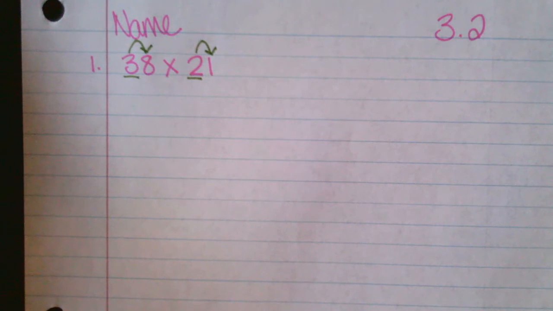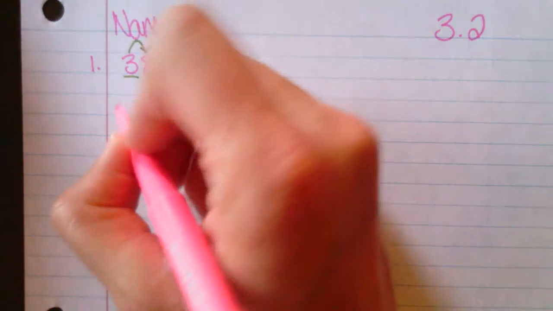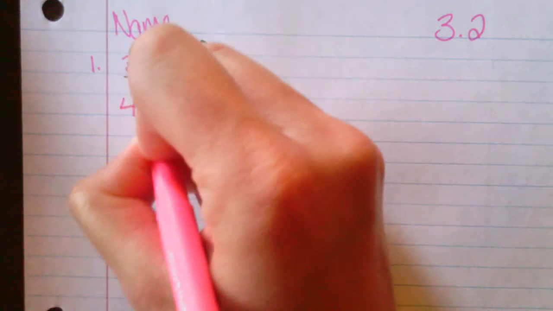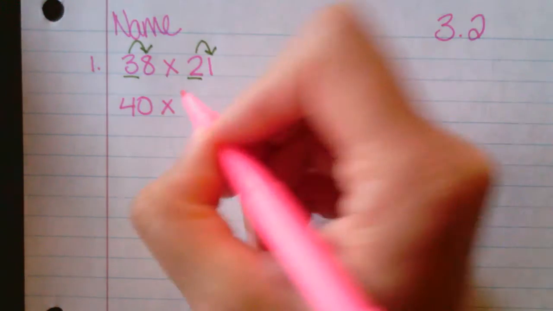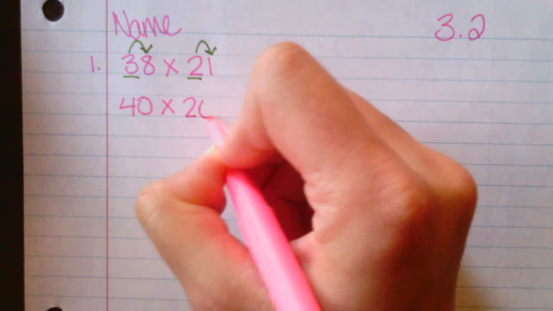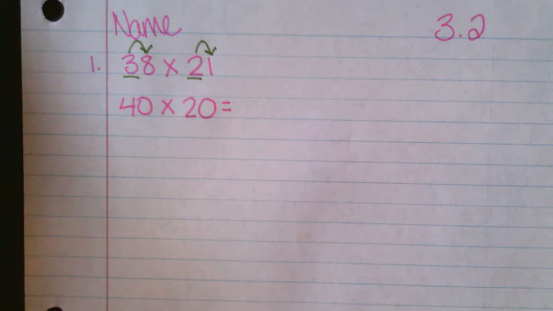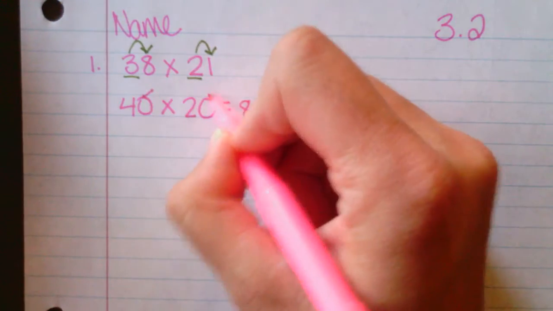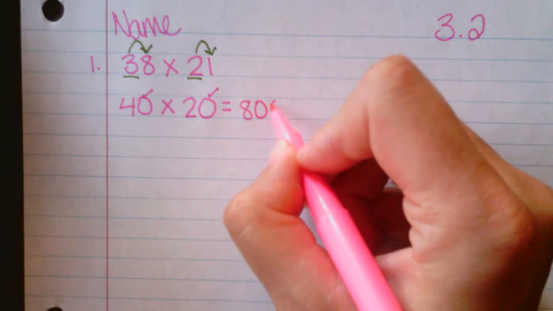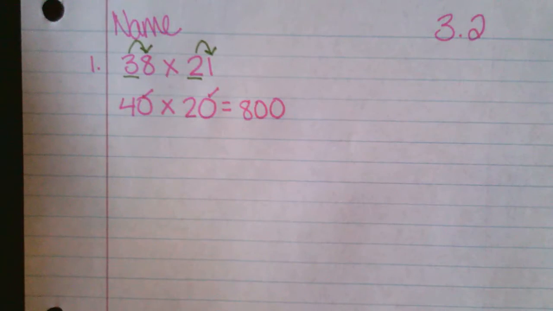So 8 does round our 3 up to 4, so we're doing 40 times our 1 does not round up our 2, so 40 times 20. This is where you can do your basic math facts. 4 times 2 is 8, and then 2 zeros, so 800.